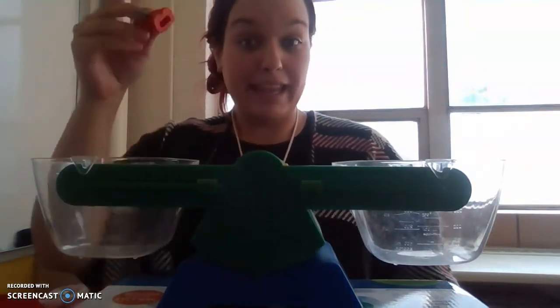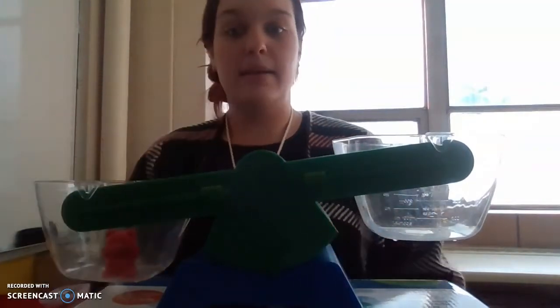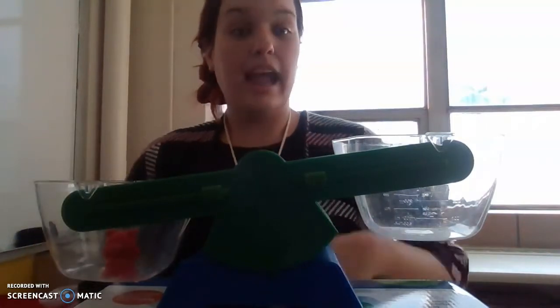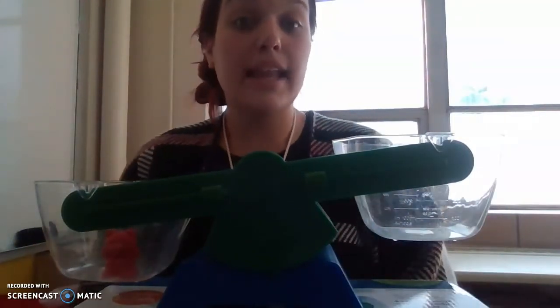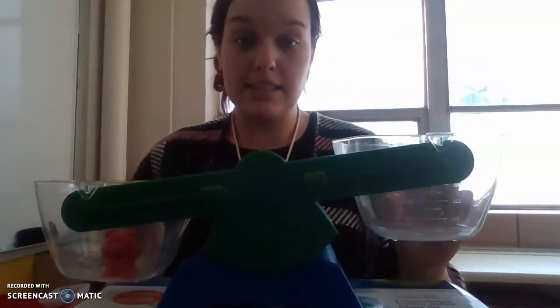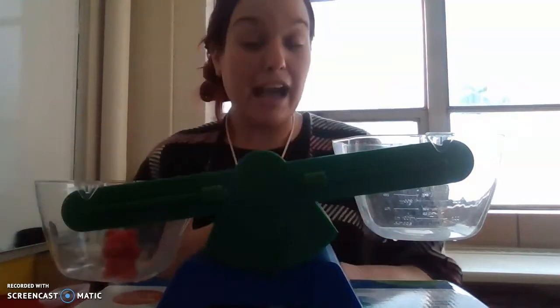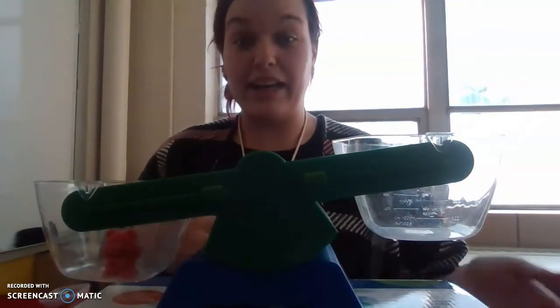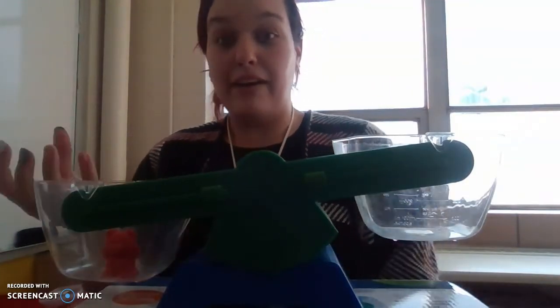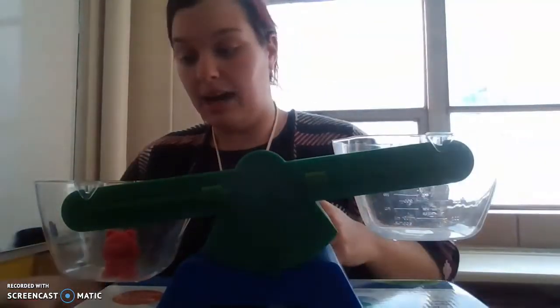When I put something heavy in, look at my scale, it goes like this. The side that goes down is the heavier side, and the side that is up is the lighter side. So when you look at your scale or your balance, it's going to slant if something's heavier or something's lighter. The heavier object comes down and the lighter object stays up.